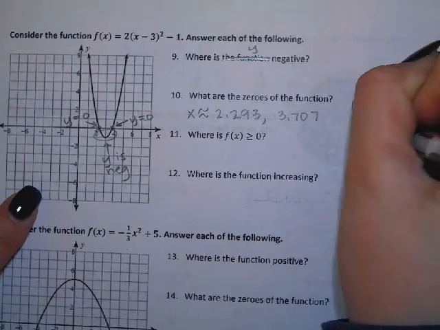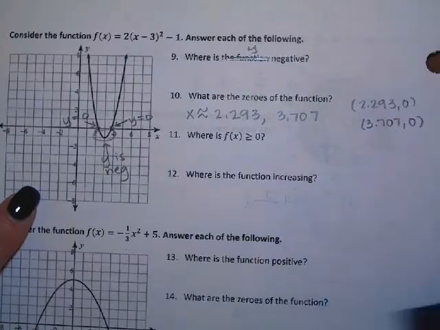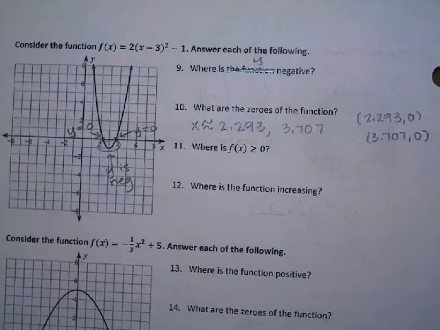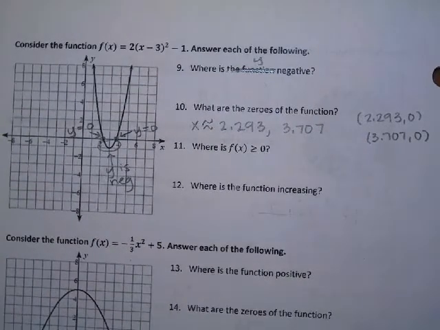Would you still put the x with the squiggly line? I just did the squiggly line because I was showing that I rounded.